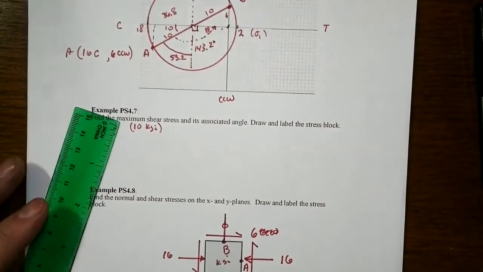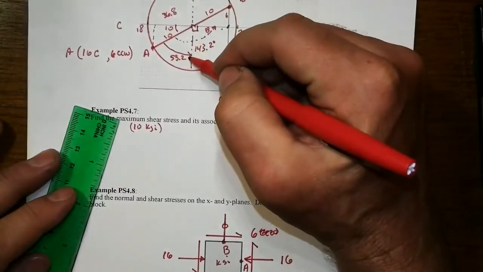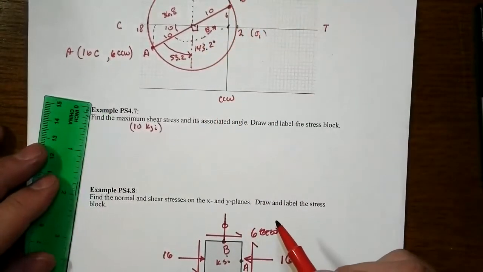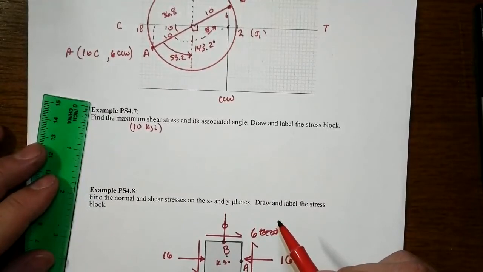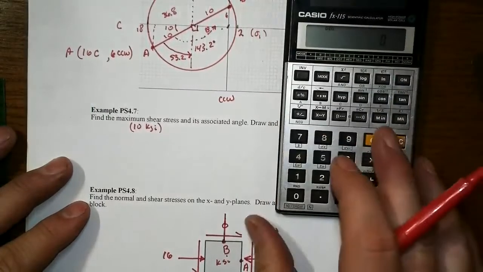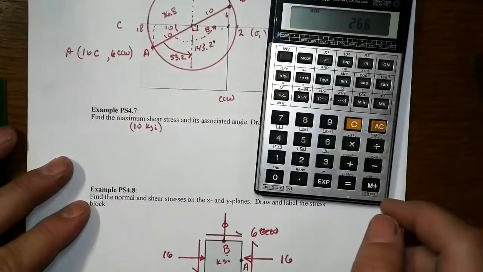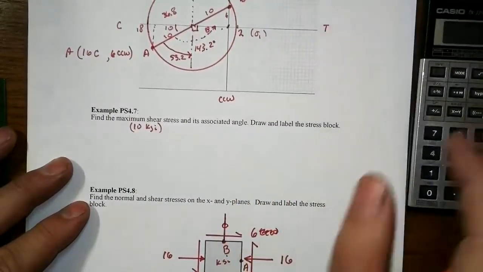If we want to go all the way over to the max shear stress, there's your 53.2, which is in Mohr's circle terms. So 53.2 divided by 2 means 26.6 here.